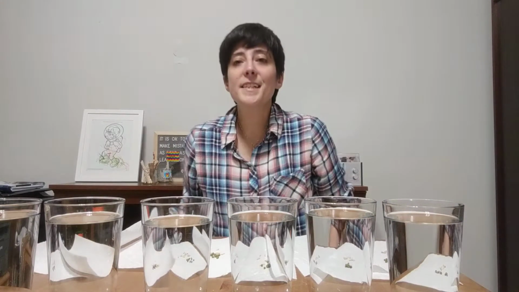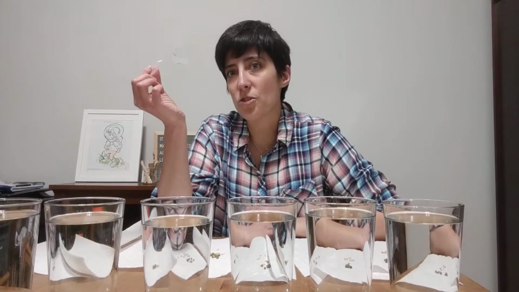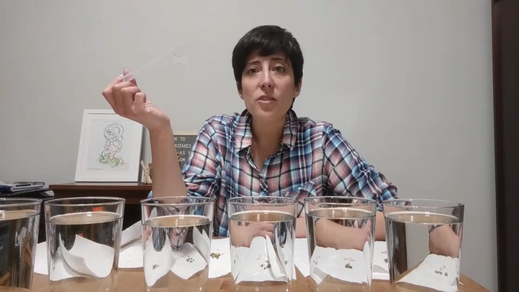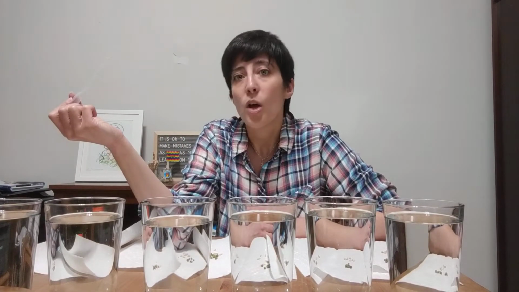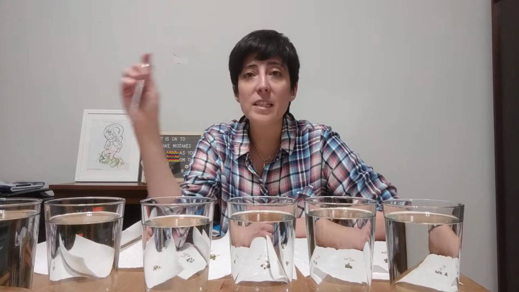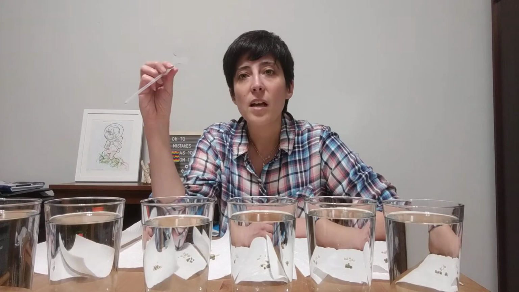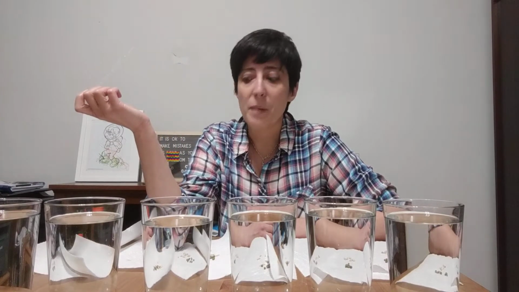Now, because I didn't exactly plan all this before we left school, I have one syringe. So normally I would tell you guys to use a clean syringe in each one, but I can't do that right now. So what we're going to have to do is do them in increasing acidity, because that will give us the best data.